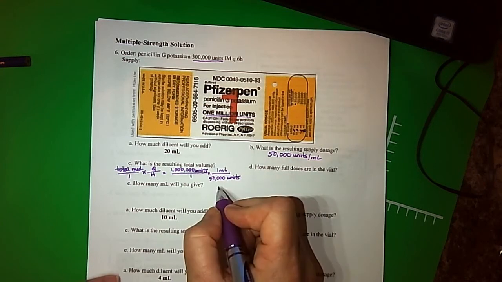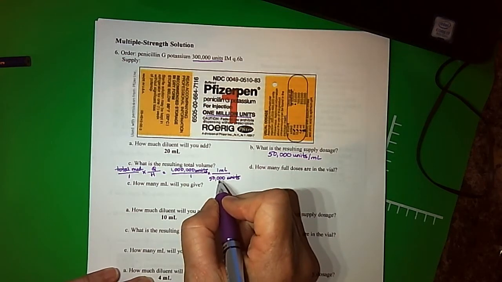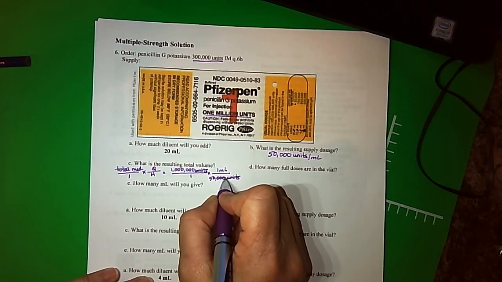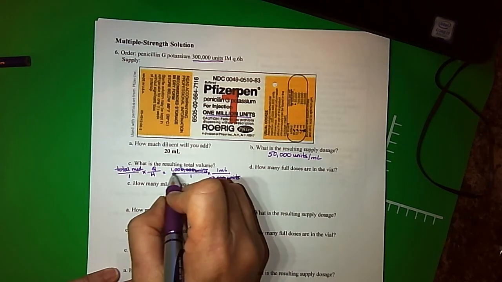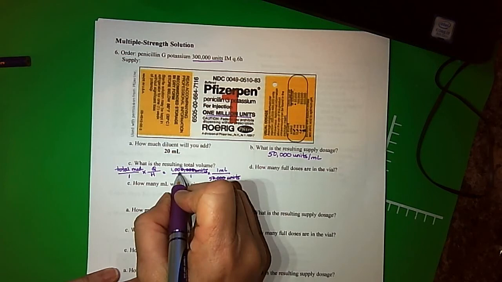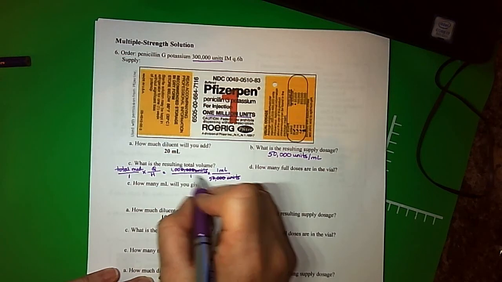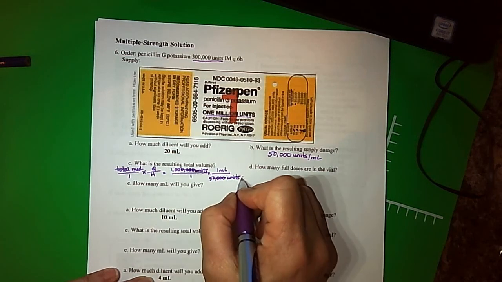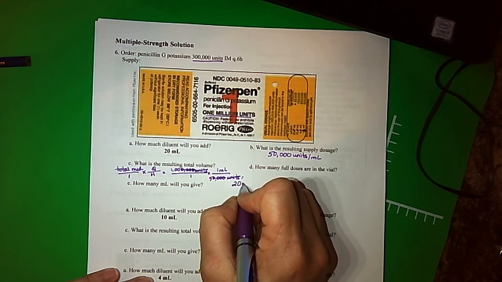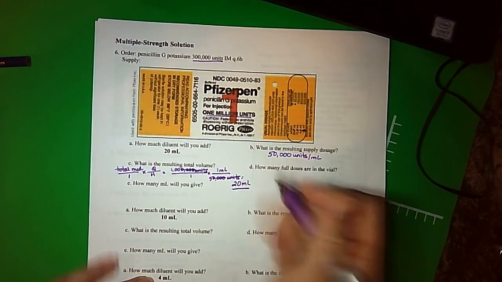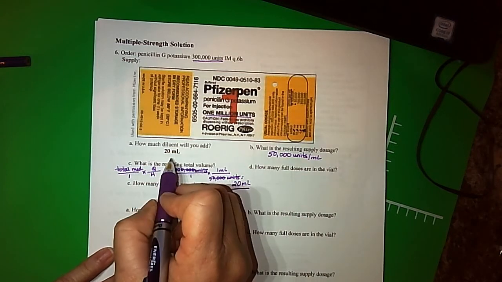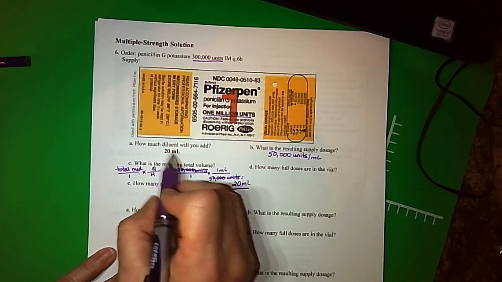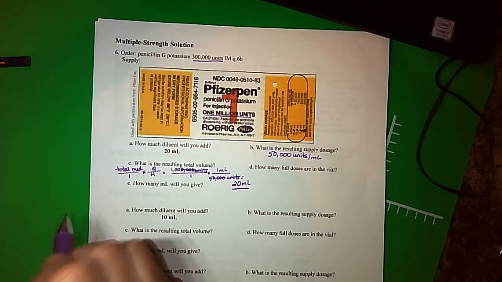This is where I tell you that when you cancel zeros, it comes in handy. I have 4 zeros that I can cancel. That leaves me with 100 divided by 5. 100 divided by 5 is 20 milliliters. So this time, our total volume is the same amount as the diluent we added. So we had enough diluent to dissolve all the powder.